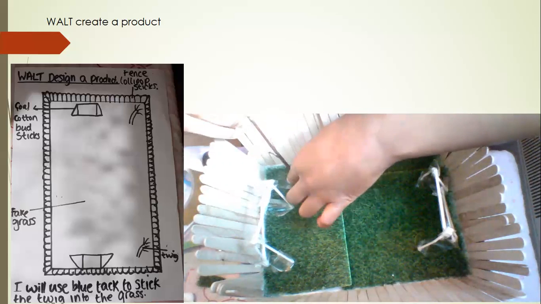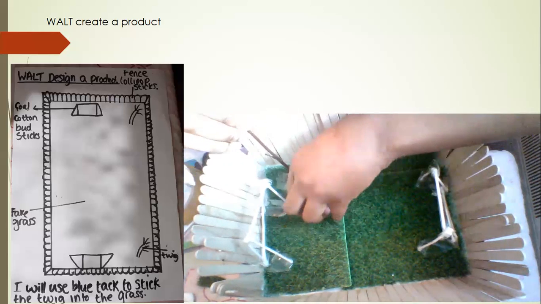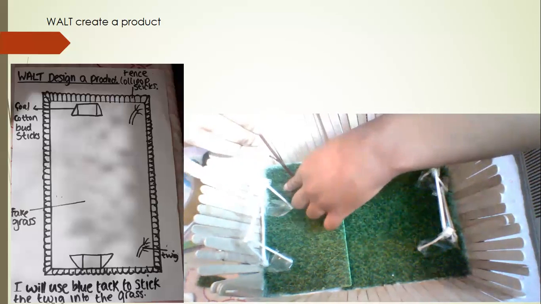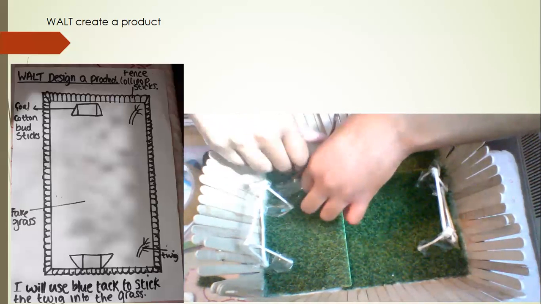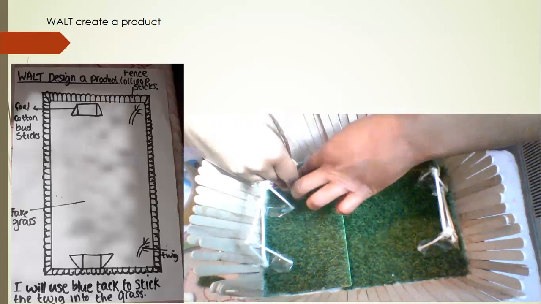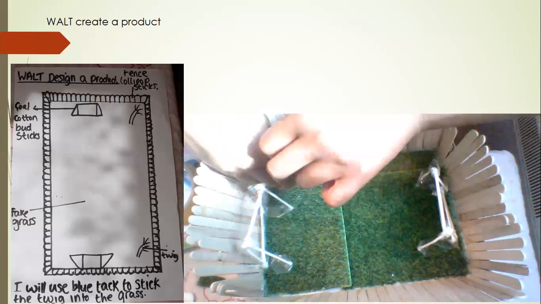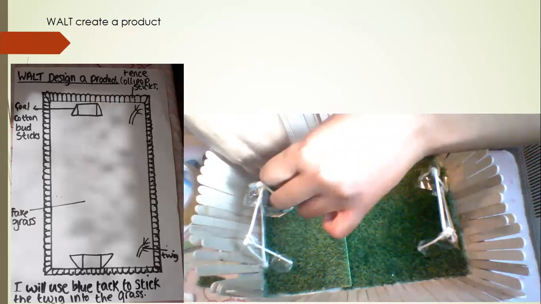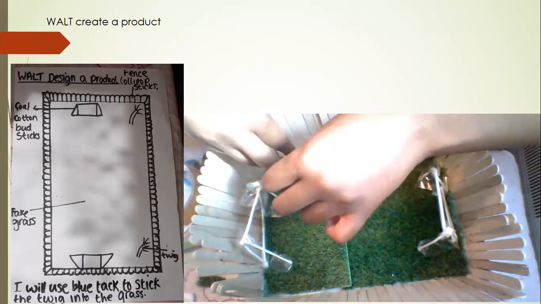Maybe I can tuck it in underneath the grass, don't know. Oh, that is very fiddly.